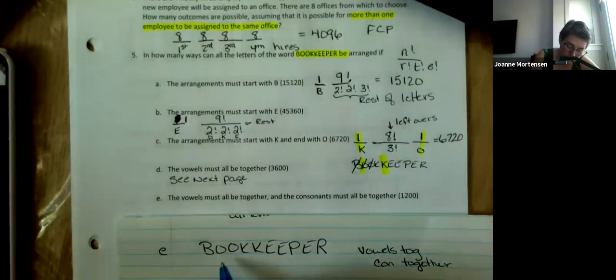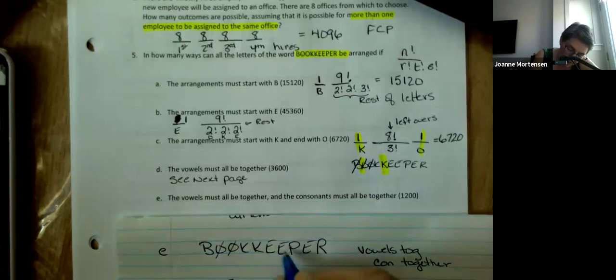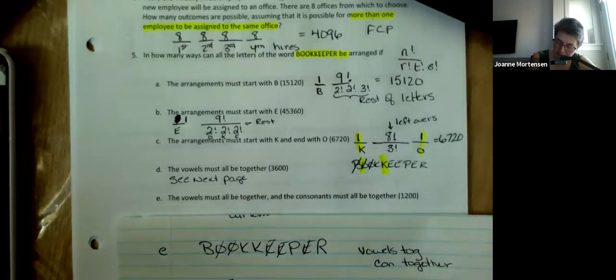And I kind of already know, 1, 2, 3, 4, 5, 5 vowels, and there's 2 O's, 2 factorial, and there's 3 E's, 3 factorial, times. Now for my consonants, there are 1, 2, 3, 4, 5, 5 factorial, and the only repeats we have are those 2 K's.